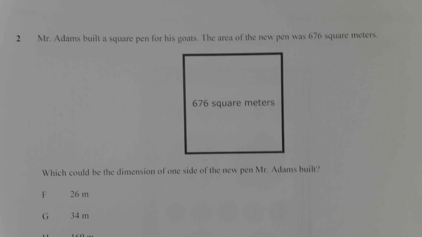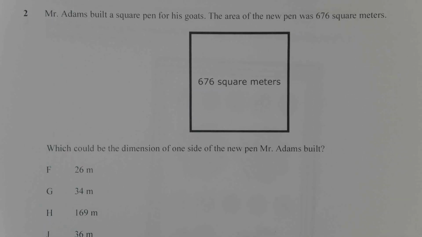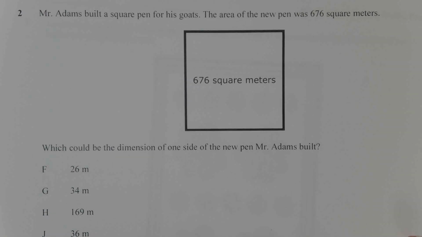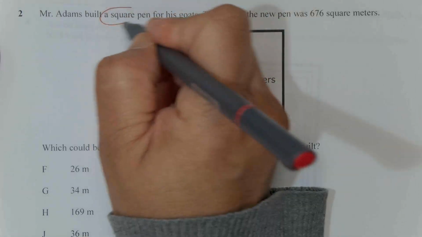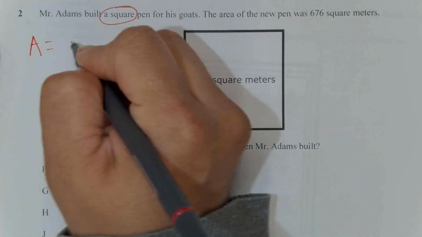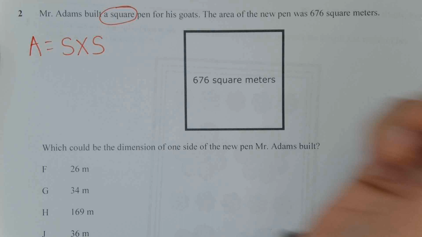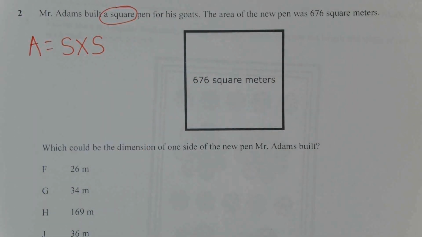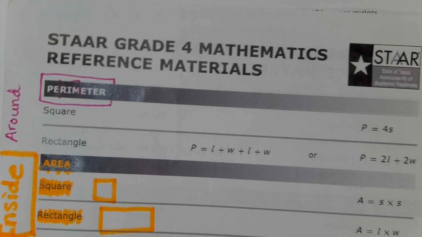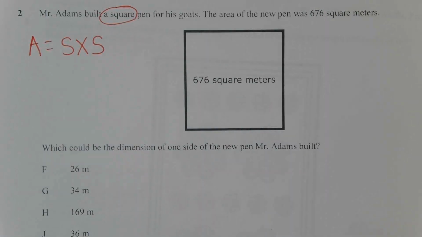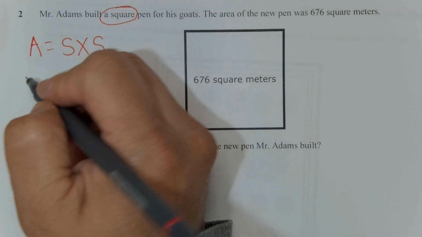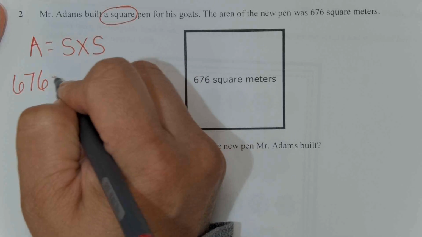Number 2, Mr. Adams built a square pen for his goats. The area of the new pen was 676 square meters. Okay, so it's given us the area. We know that it's a square. So area equals side times side. We're looking for the area of a square, and here the area of a square is A equals side times side. So we don't know what our sides are, but we know that our area is 676.